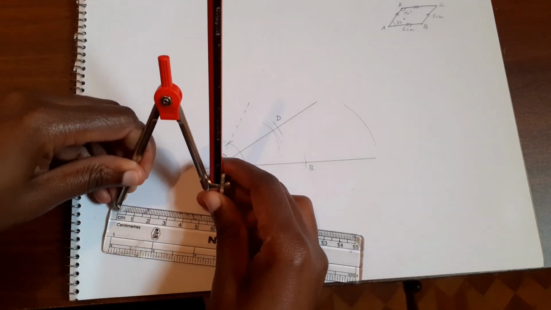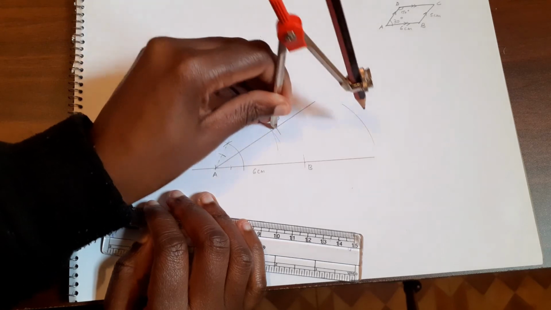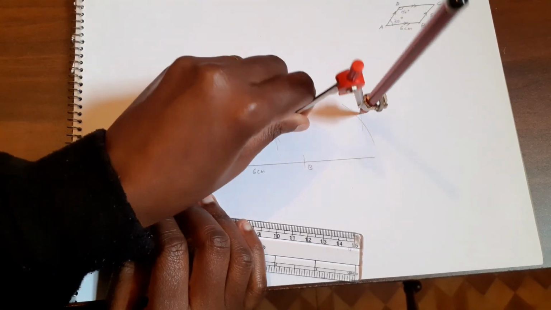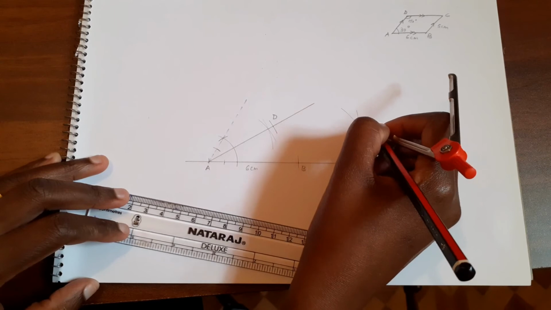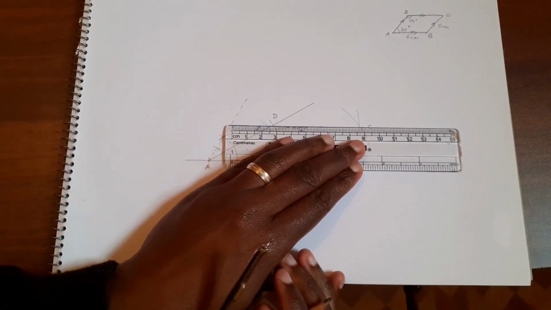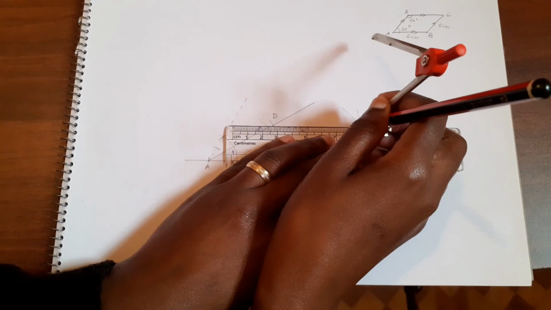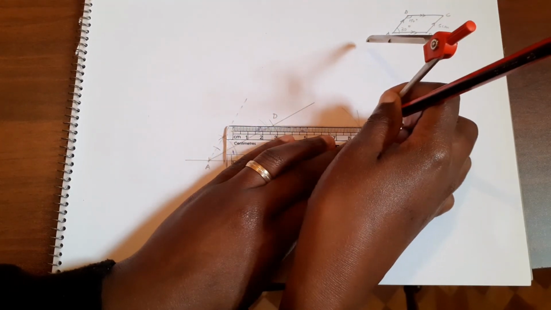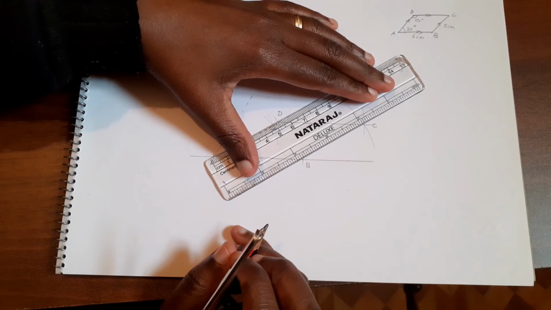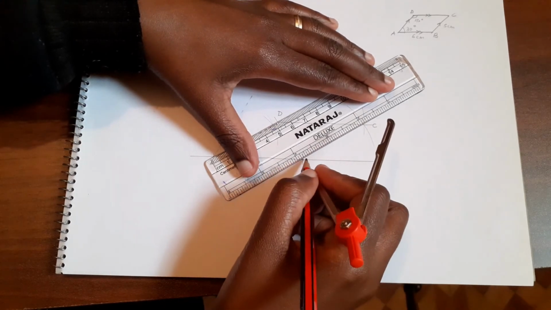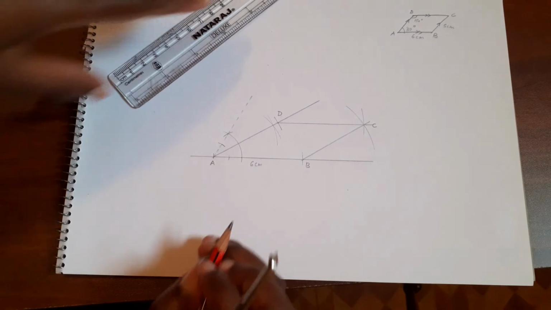So we measure 6 centimeters from point D. And so that means this is our point C. So we join to form the parallelogram. There you have it.